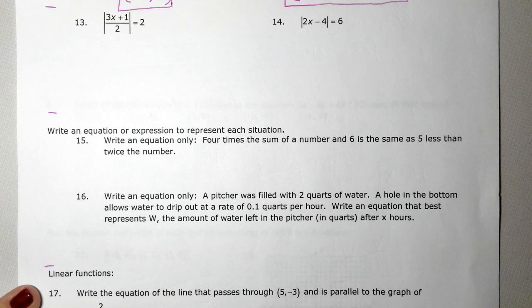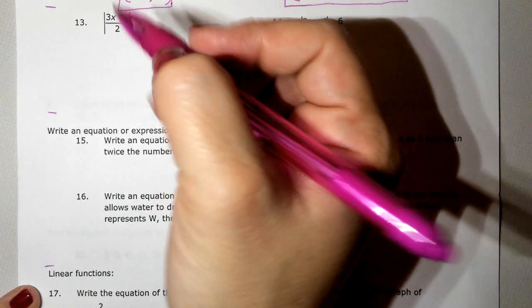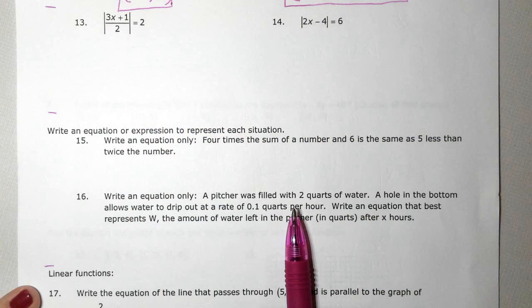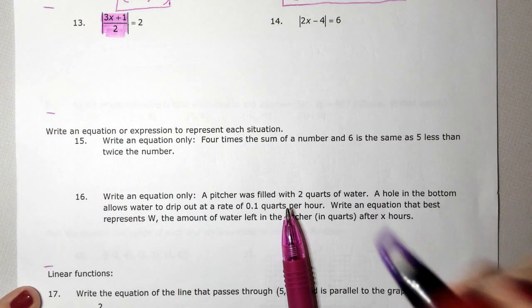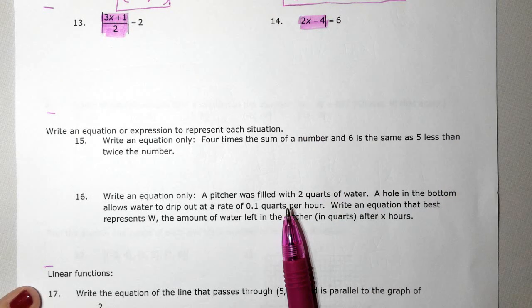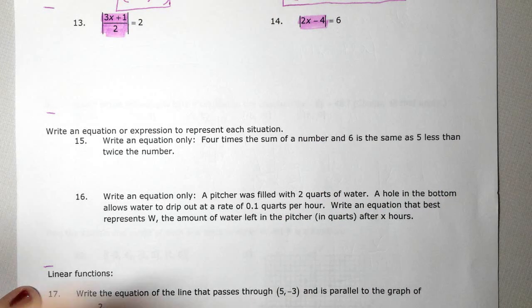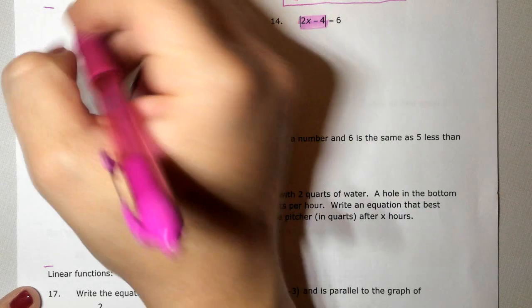Okay, number 13 and 14 are still absolute values, but this time they're equal signs, so we don't have to worry about inequality flipping or anything because it's still the same concept. But I mean, even if you were to try to flip an equal sign, it's still going to look like an equal sign. So you have to get your absolute value by itself, and both of these luckily have my absolute value already by itself. So remember, rewrite it exact.